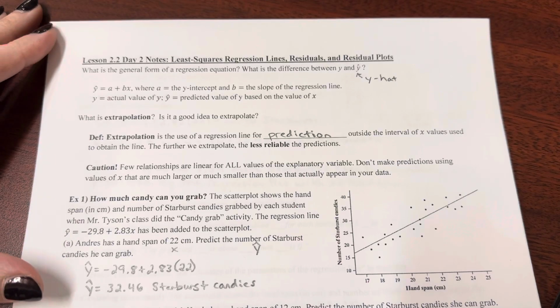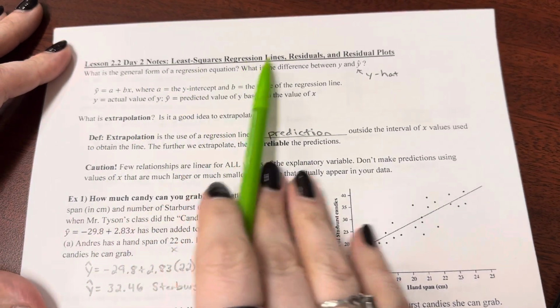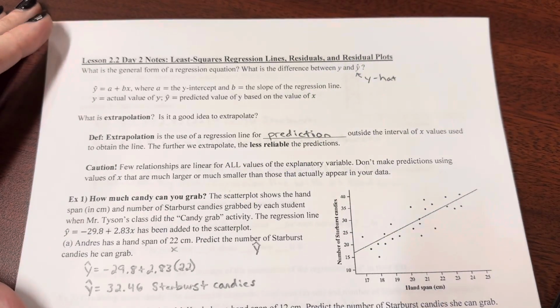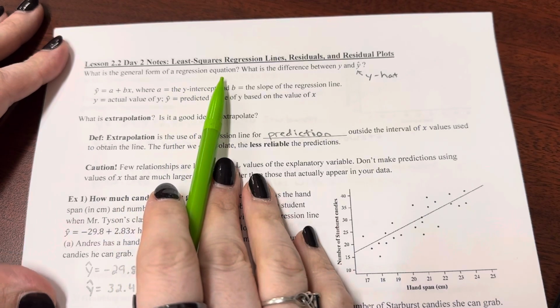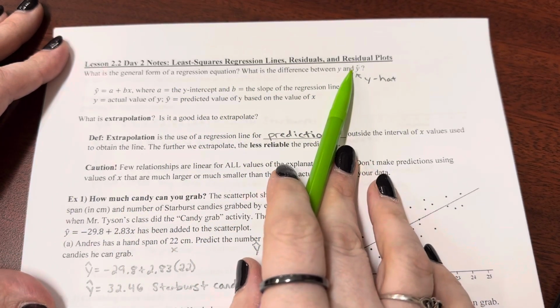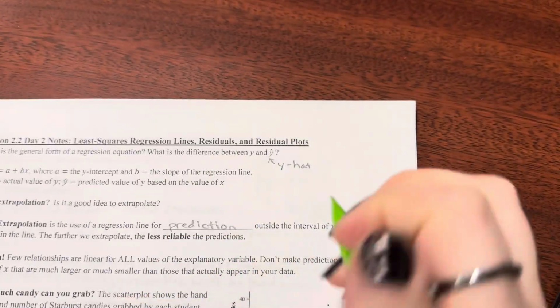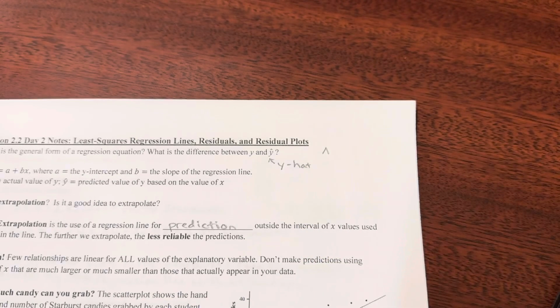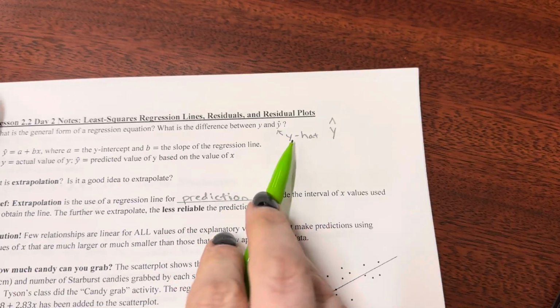We are still in Unit 2B, and we are looking at least squares regression lines, residuals, and residual plots. All right, so what is the general form of a regression equation? And what is the difference between y and y hat? So this symbol above the y is the hat symbol. If it's written a little bit larger, it looks like this, and we identify that as y hat.